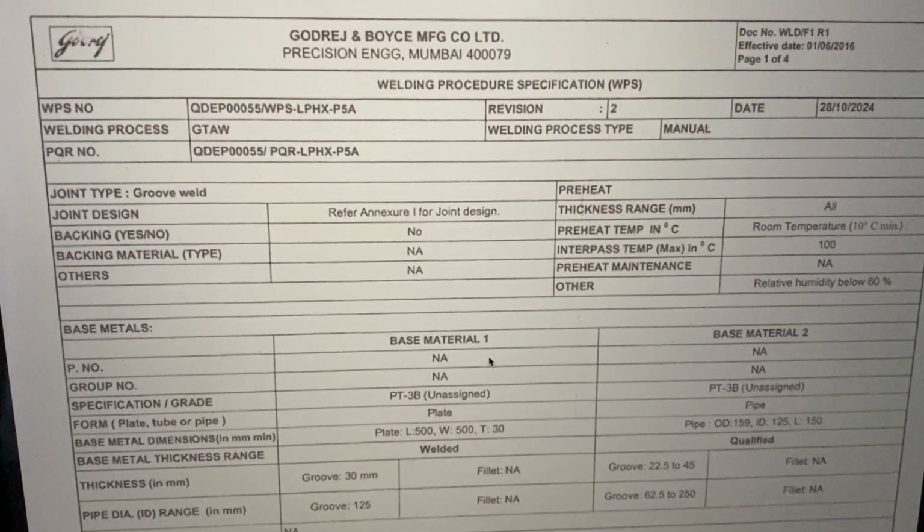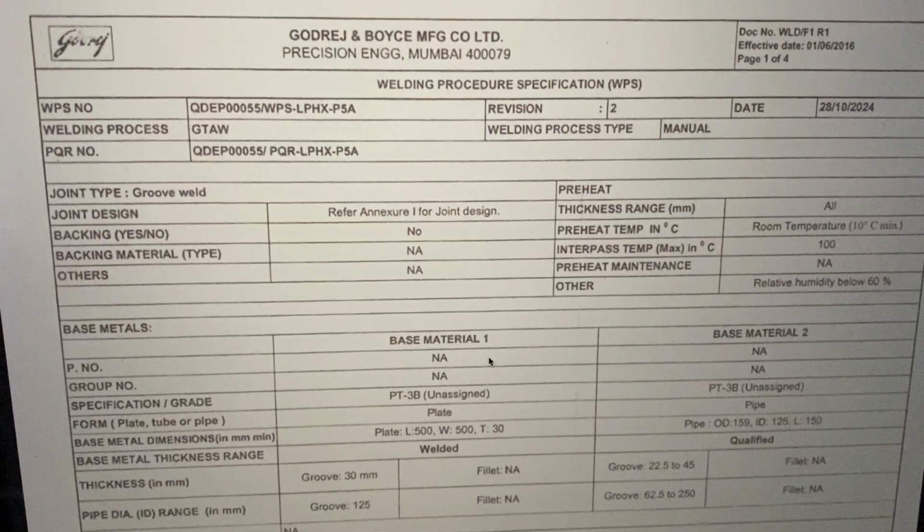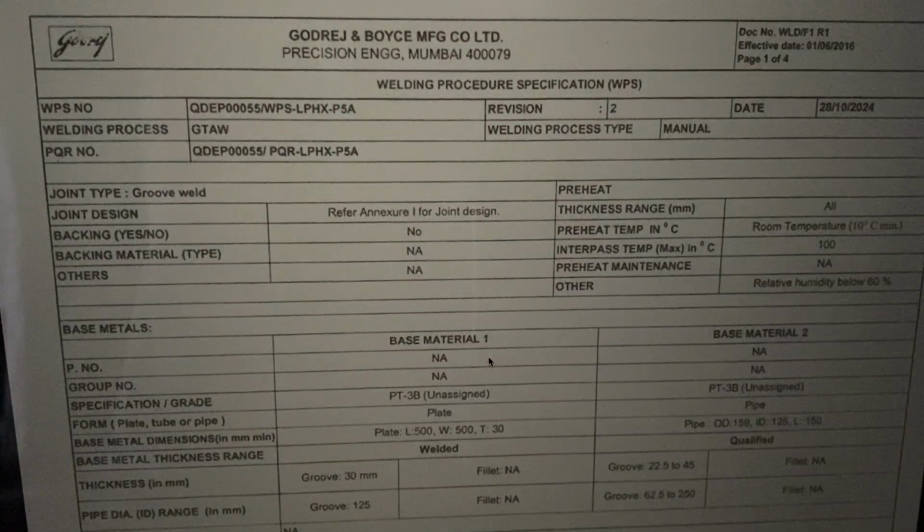Hello friends, today we are going to discuss the welding procedure specification, what it contains and what the essential parameters to be written down are, and how well we should write it down so that tomorrow, in our absence, if somebody wants to follow our welding procedure specification, he should be able to understand almost 99%, and we will leave only 1% to him for his discretion depending upon the situation.